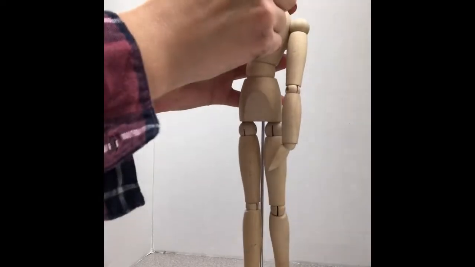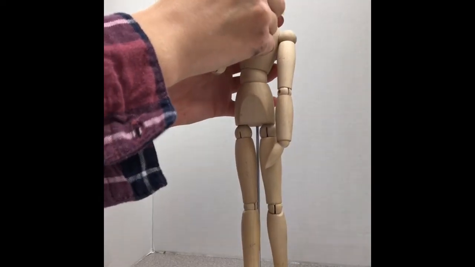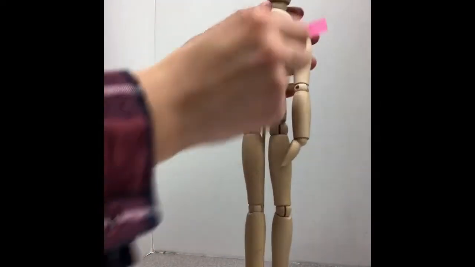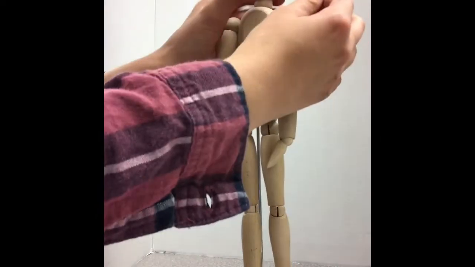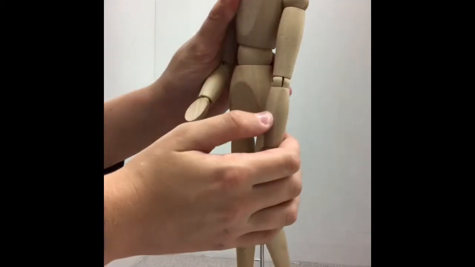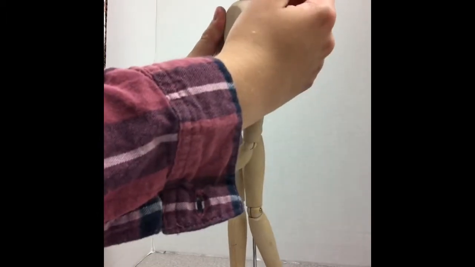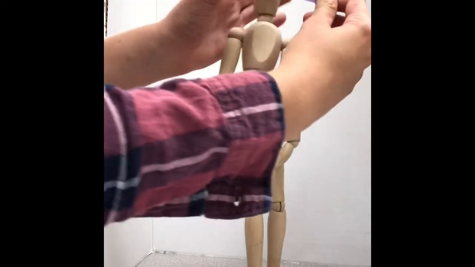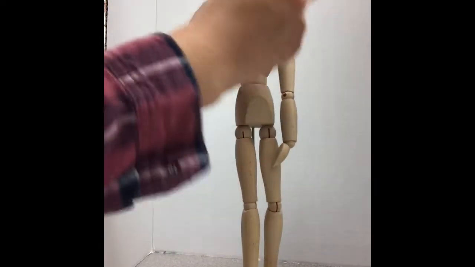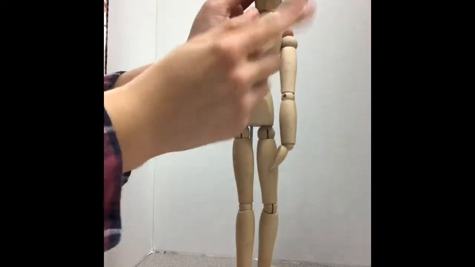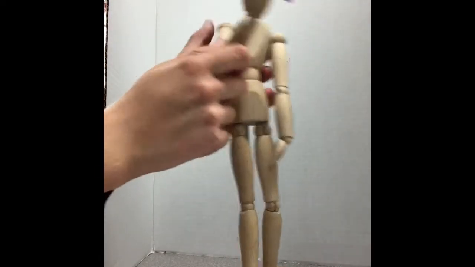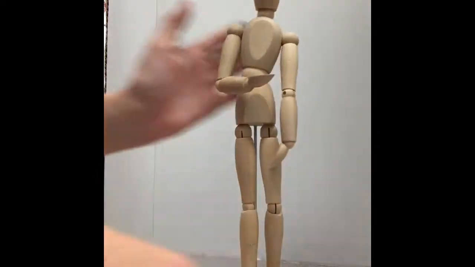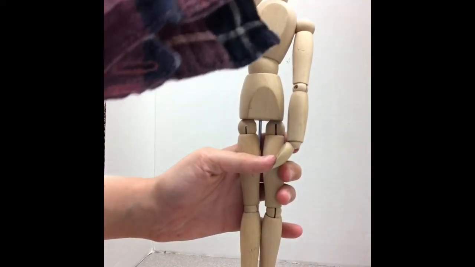I didn't show this one to the camera, but this next one that we have is oral, which is the mouth. And now we're doing buccal, which is the cheek. Next we have the orbital region, which is the eyes. Next we have the nasal region, which is of course the nose.